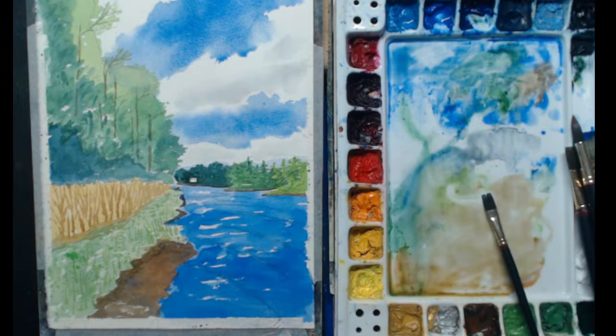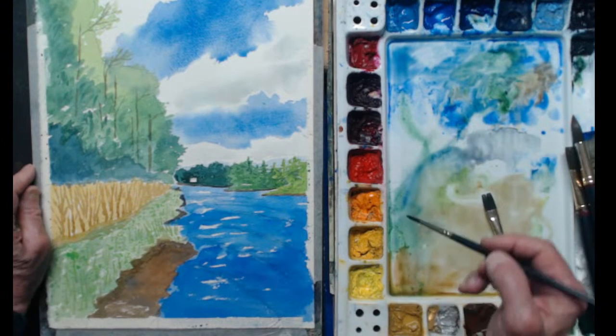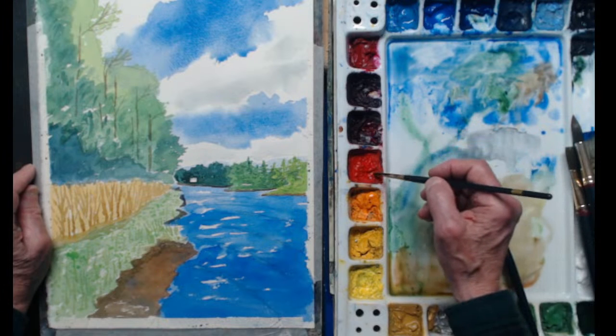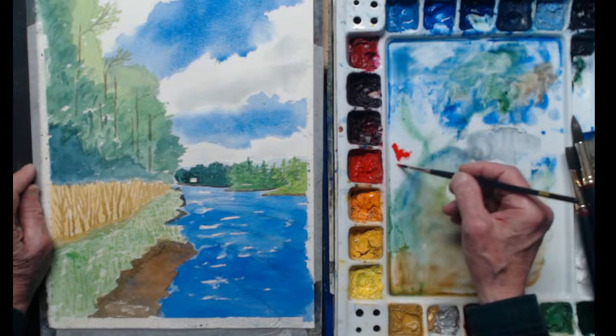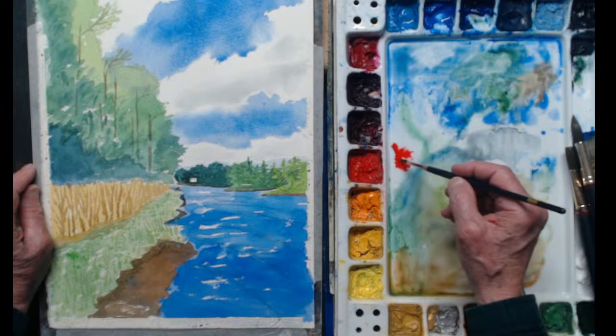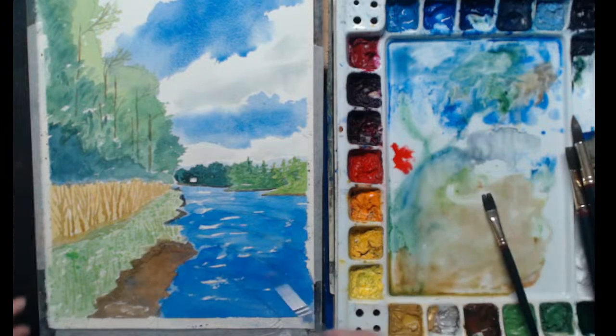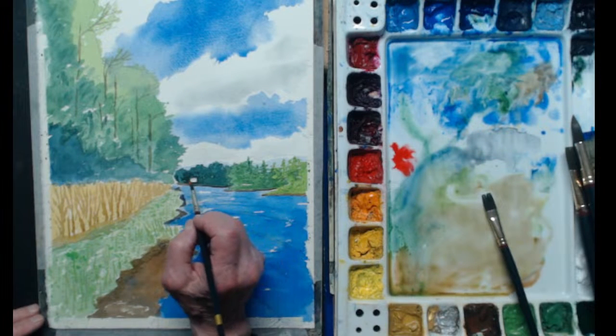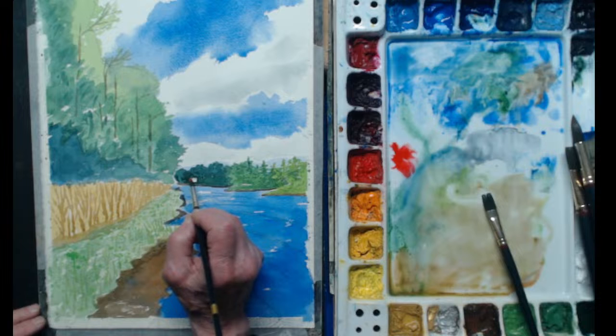Now the last thing I want to do is down here, this little house. I'm going to put a little red rooftop on it. So I'm going to take some Pyro red, the only red I'm going to use in this painting. And I'm going to put this down. I'm going to put a little red roof on the top of this white house.